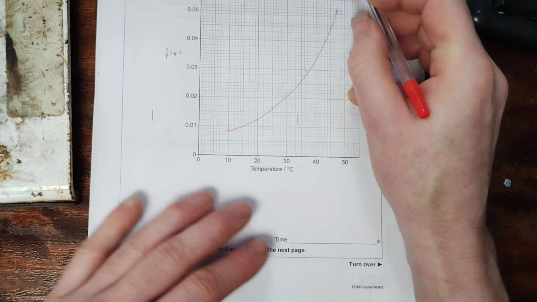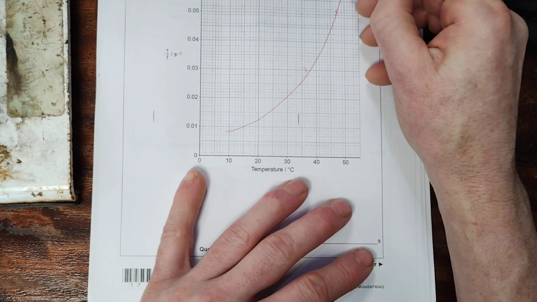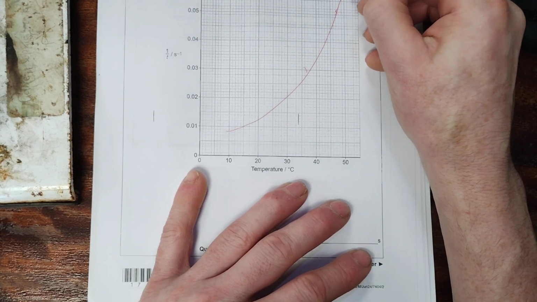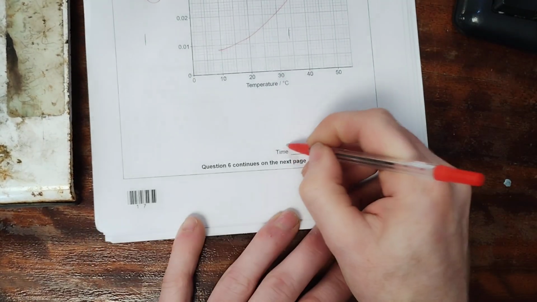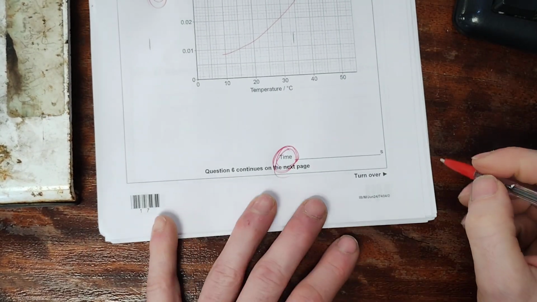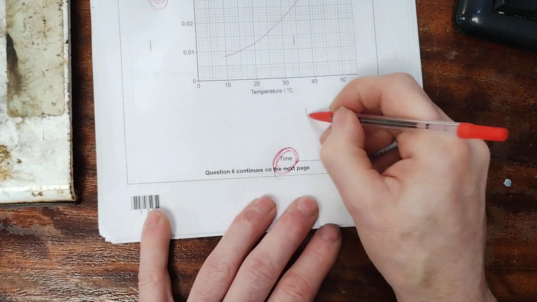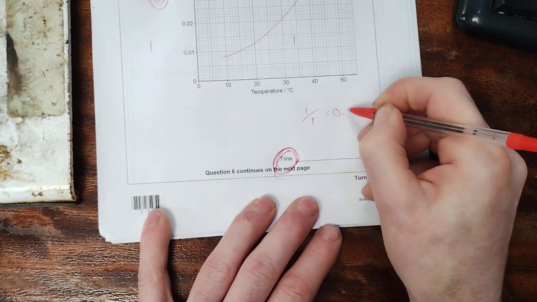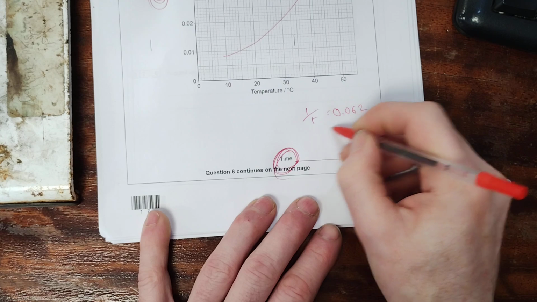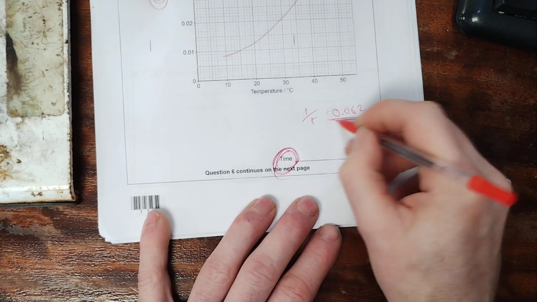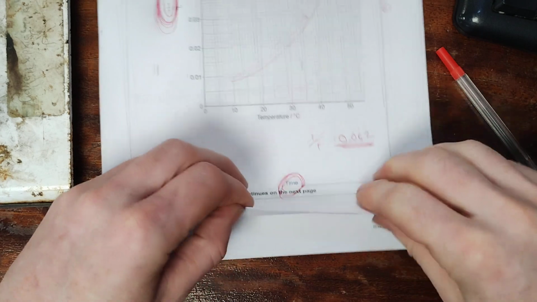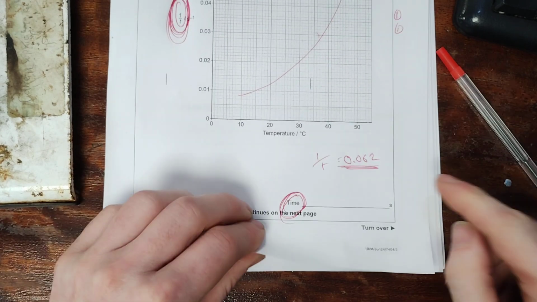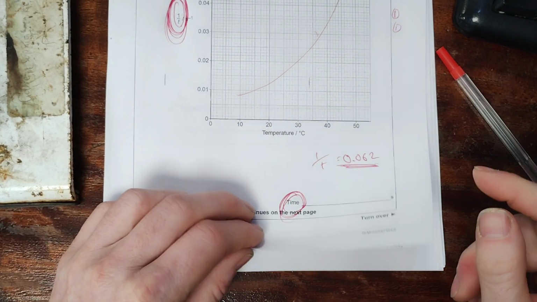Now then, you extrapolate that to 50 on the curve. This will give you a reading of 1 over t, but it wants it reported as time. So if my 1 over t equals whatever, 0.062, my time, I've got to do the inverse of that. You were given a range. You have to actually report it in seconds, not as 1 over t. A lot of people reported it as 1 over t.